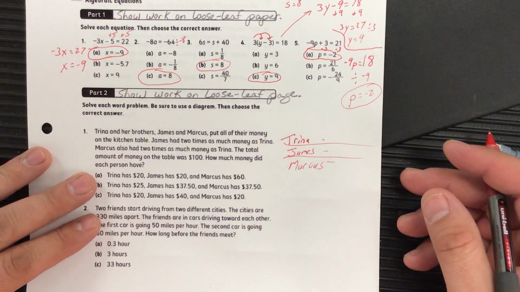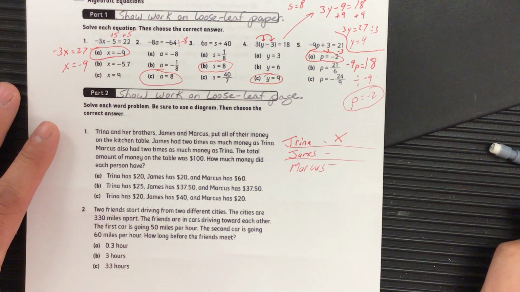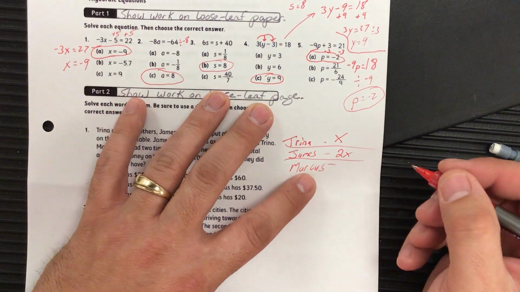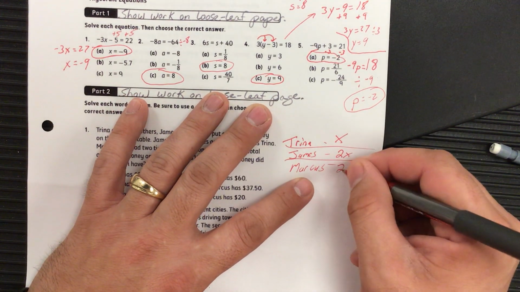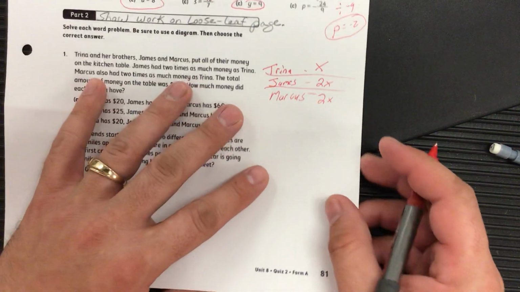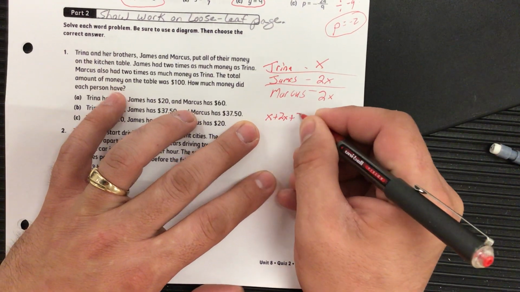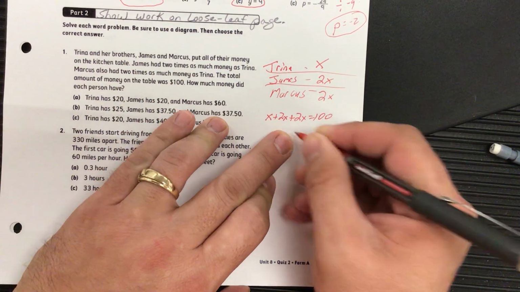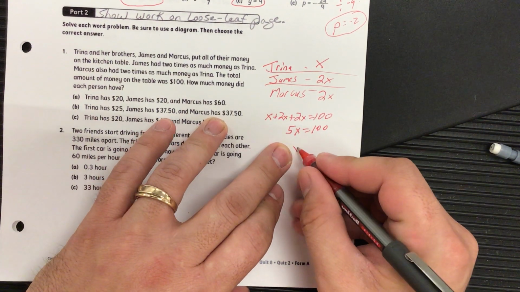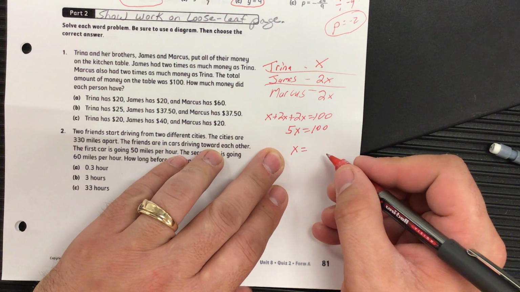Okay, how much does Trina have? X. How much does James have? 2x, 2 times as much. How much does Marcus have? 2x. And then if I add all those together, what do I get? 100. So x plus 2x plus 2x equals 100. Kira, I heard you say that's 5x. That's correct. And then I get x equals 20.